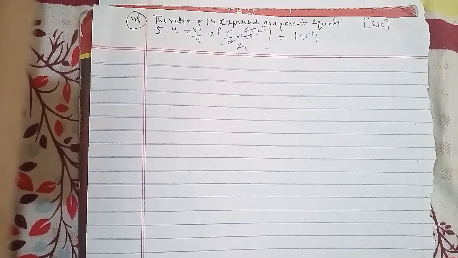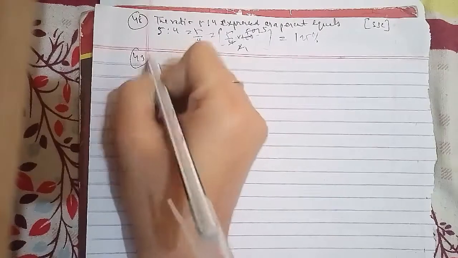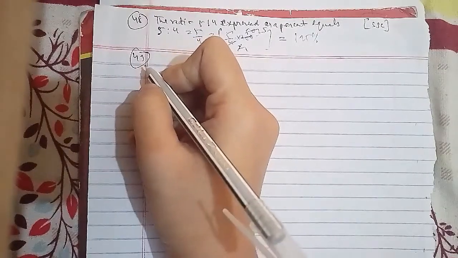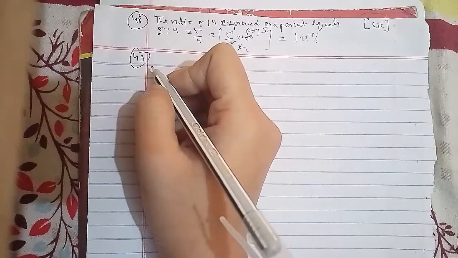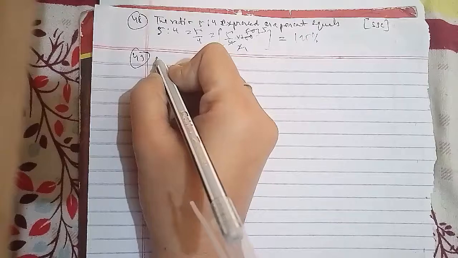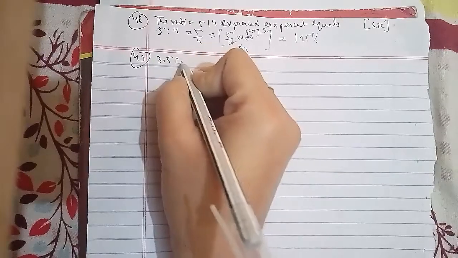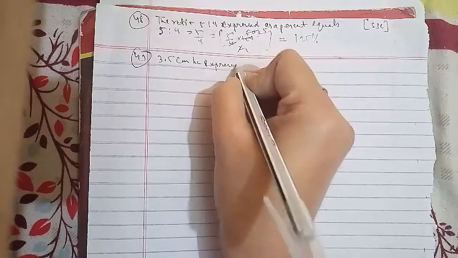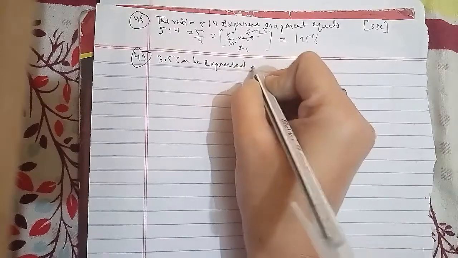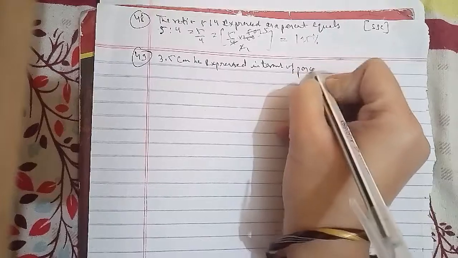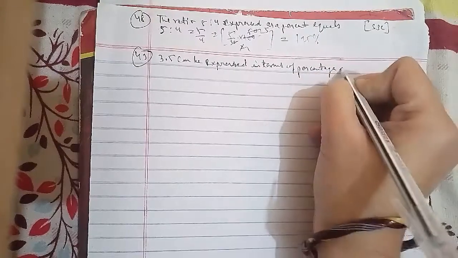3.5 equals 35/10. We remove the decimal and increase the zeros below. 35 upon 10 into 100, so the 0 is cancelled by 0 here. So 35 into 10 is 350. So 350% will be the right answer for this question. We'll go ahead further with the 50th question of the session.